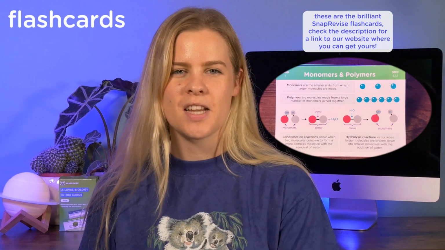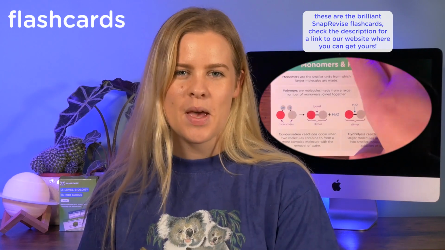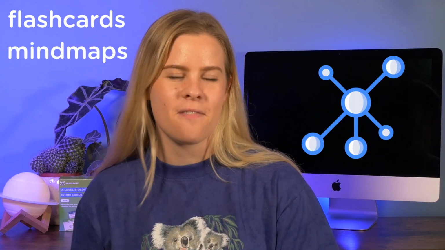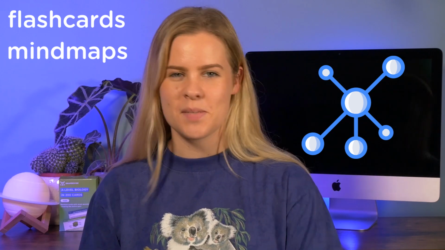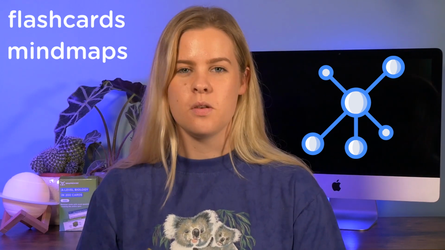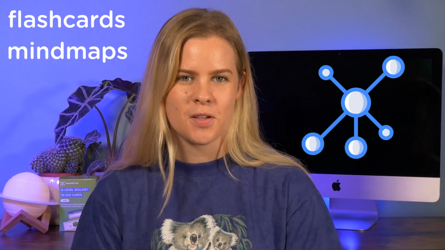So for revision, flashcards are fantastic for visual learners because they summarize information with diagrams to back up coloured text and are easy to carry around with us and look at any time. You could also use mind maps with effective use of colours, so you could colour code different topics within your biology specification, for example, and then use other colours to draw links between the different topics.